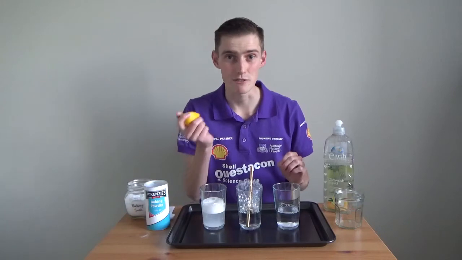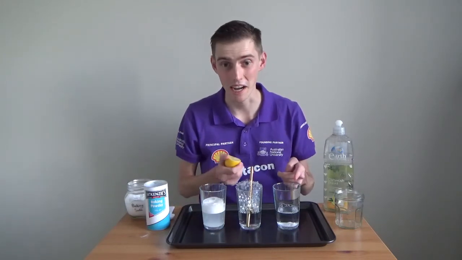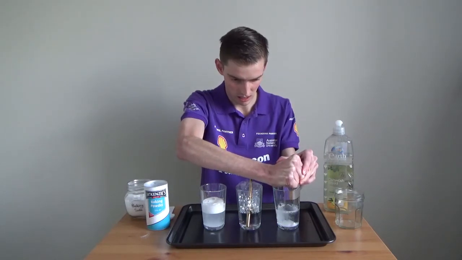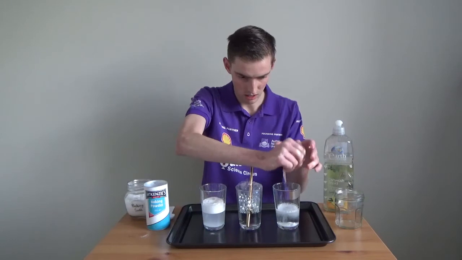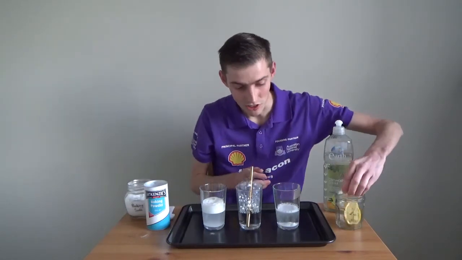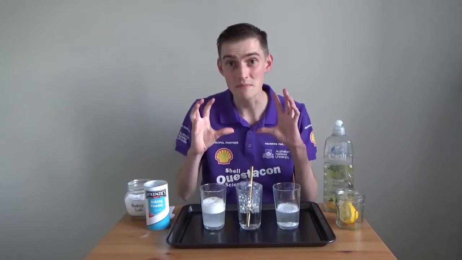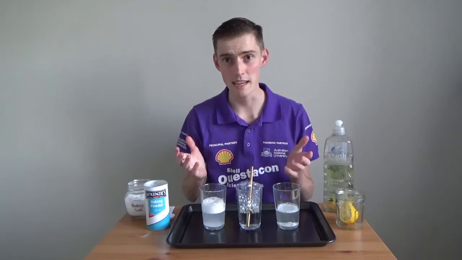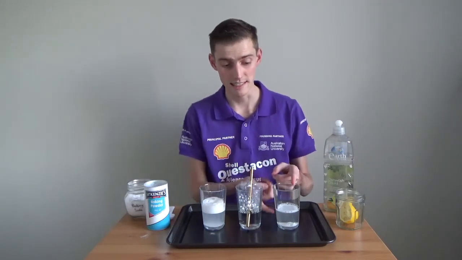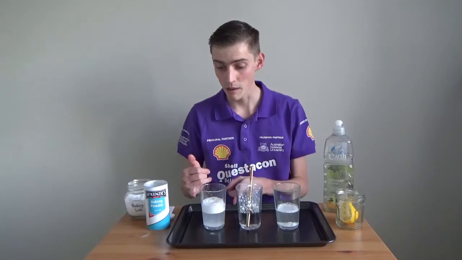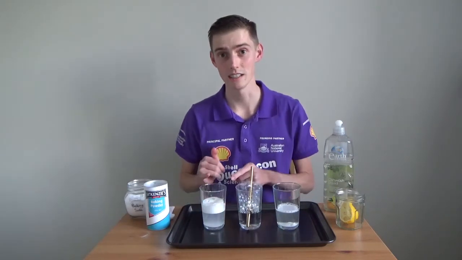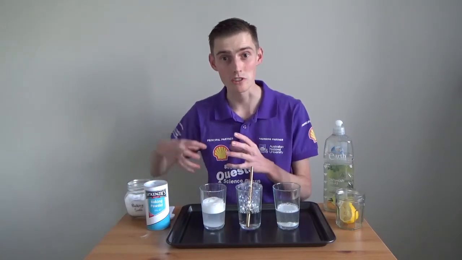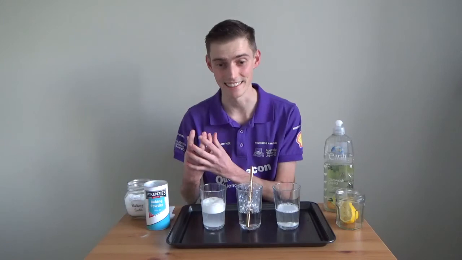So let's see what happens if we squeeze our lemon into the bicarb soda. You can see that immediately we've got some bubbles coming up in our bicarb soda. So it's important to remember that when you're baking, bicarb soda needs an acid added to it. But our baking powder already has the acid inside, and so all we needed to do was add some water so we can mix the acids and bases together.